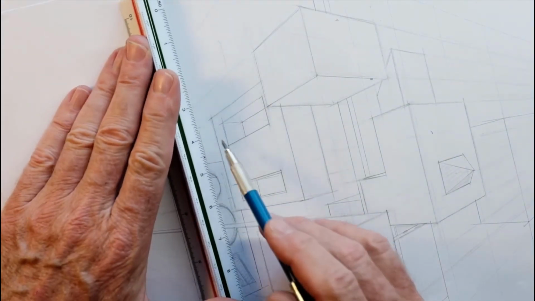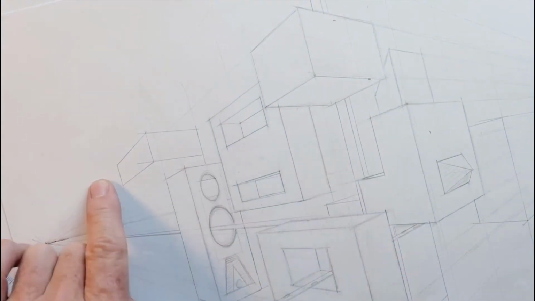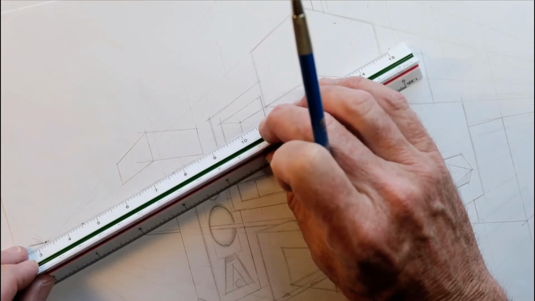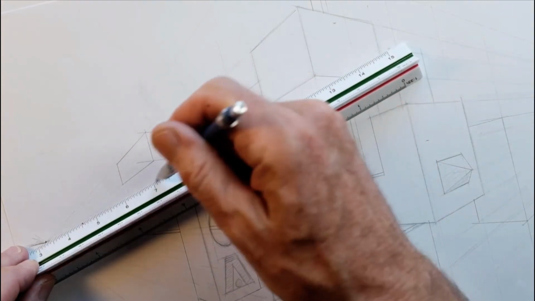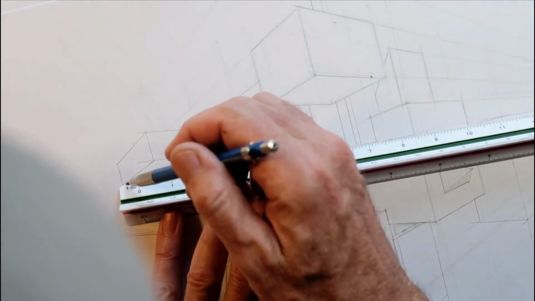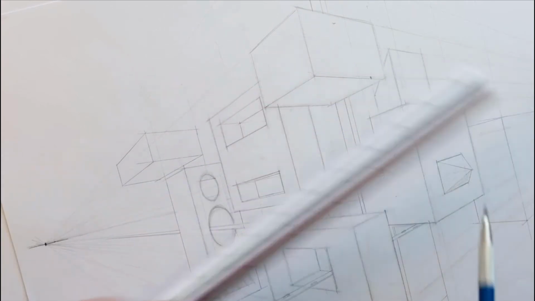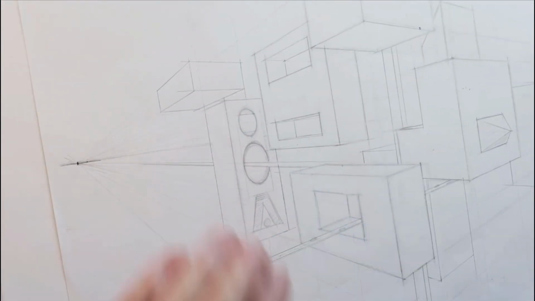Then that starts to come together. Now just one at the bottom here, and then one across here. Again, I'm pushing a little bit too heavily, so I've got to watch that. So you can see this one, it's out the back.